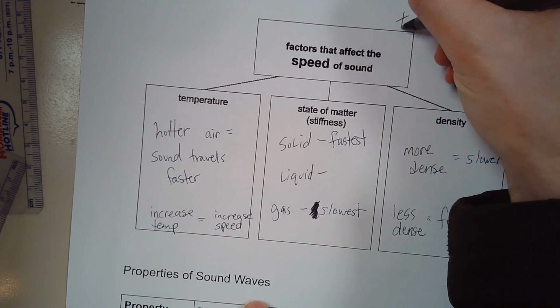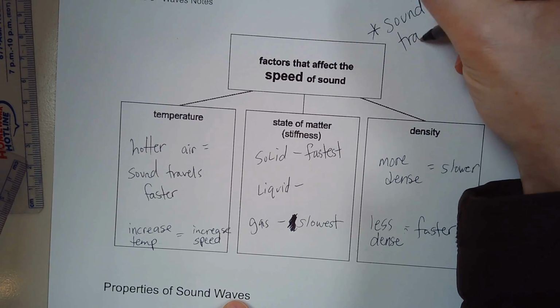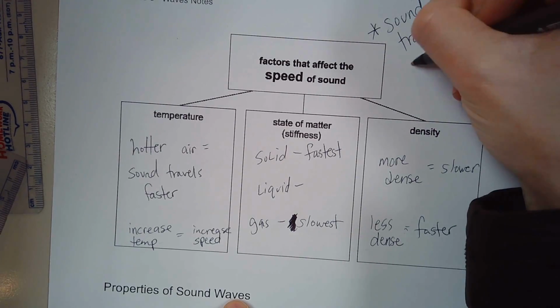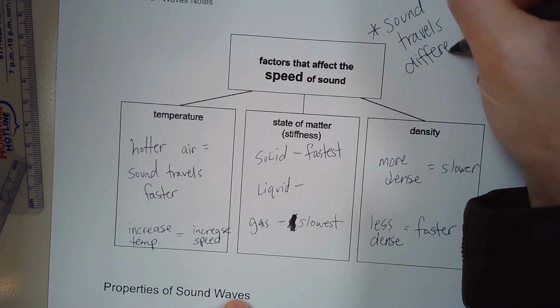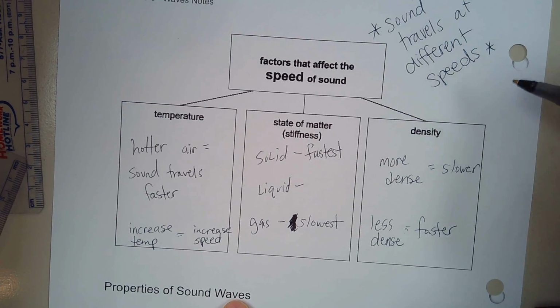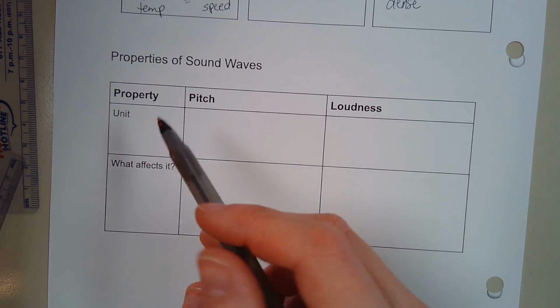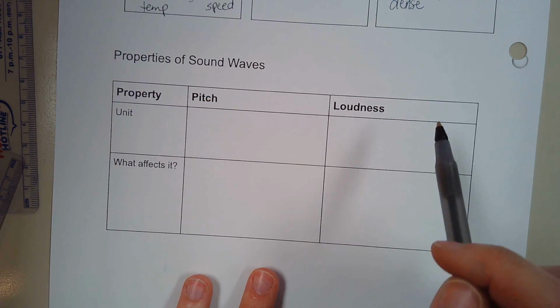One thing that is more important than anything is that sound travels at different speeds. That's what you need to get out of this. Sound travels at different speeds through different mediums. Okay, last but not least, properties of sound, pitch and loudness.